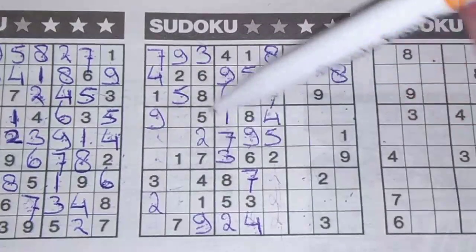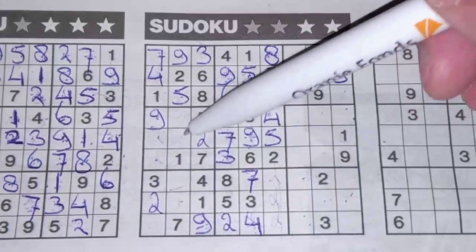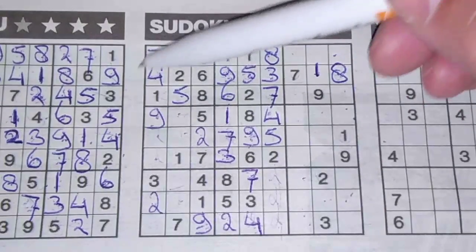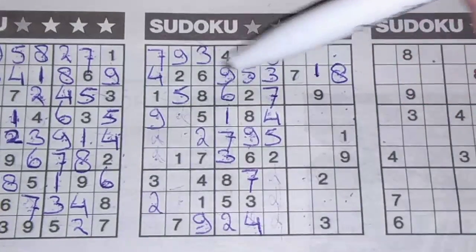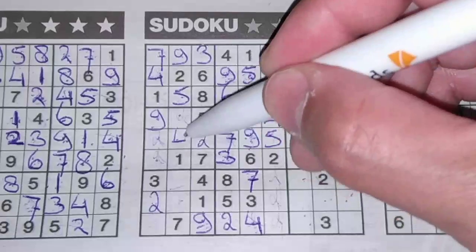How about this big square? 4 missing numbers. One of the missing numbers is a 4. I see here 4, no 4 in these two boxes. There are 4, no 4 in that box. One box left for the 4 should be here.